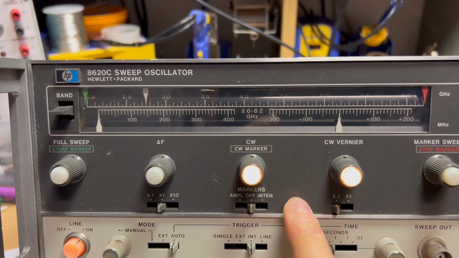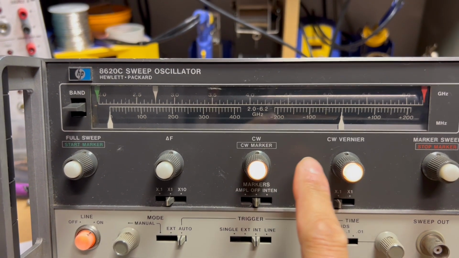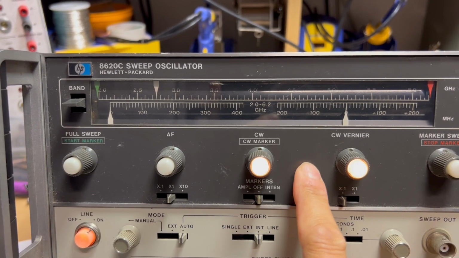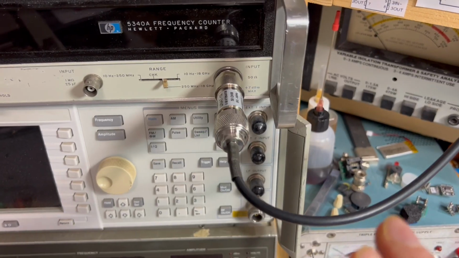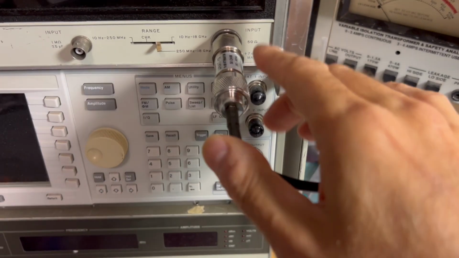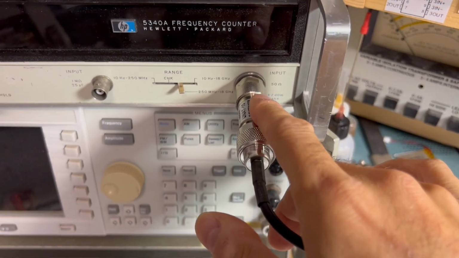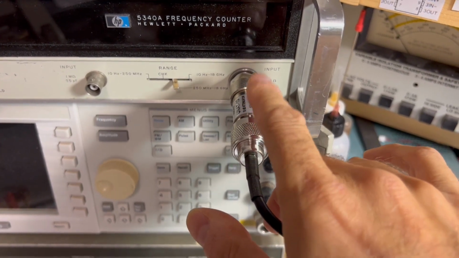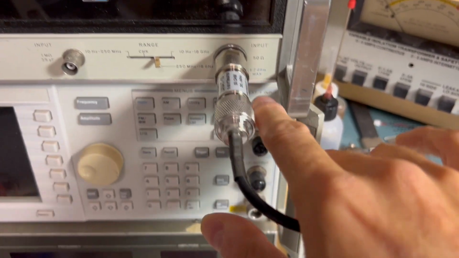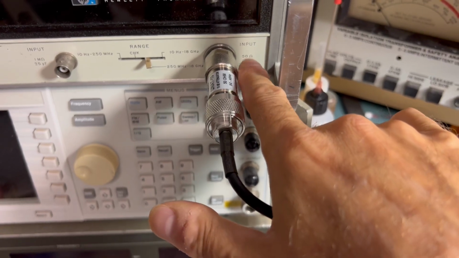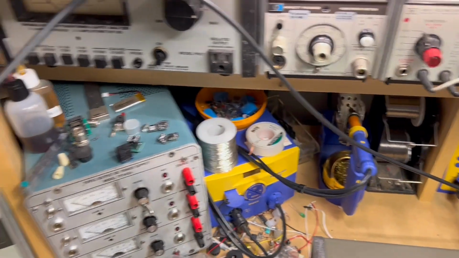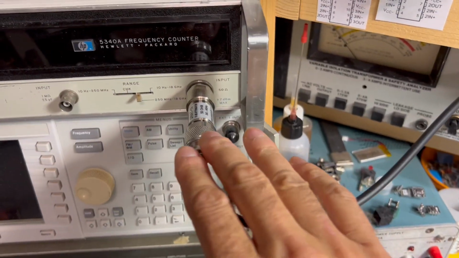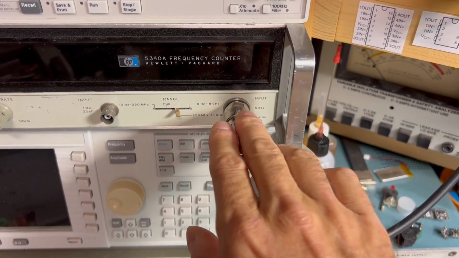And we're set up, as you can see here, we're in CW, and I'm using the CW and the CW vernier here to get our frequency adjustment. Just as a precautionary measure, I've got a 10 dB attenuator in line here to give me extra assurance that I'm not going to violate the 7 dBm output here. So between the cable loss and this 10 dB attenuator, we won't have to worry about damaging the sampler.